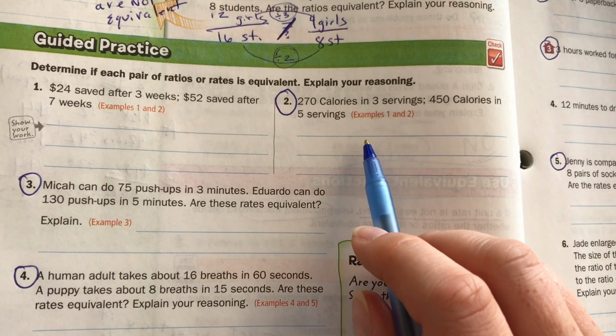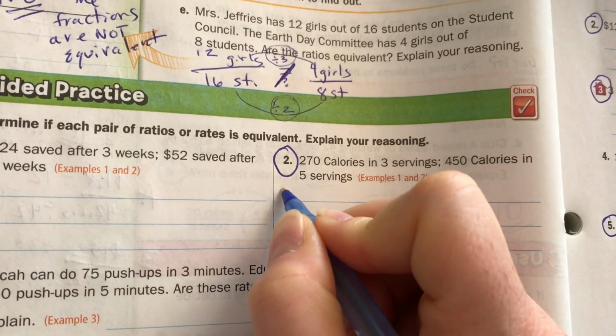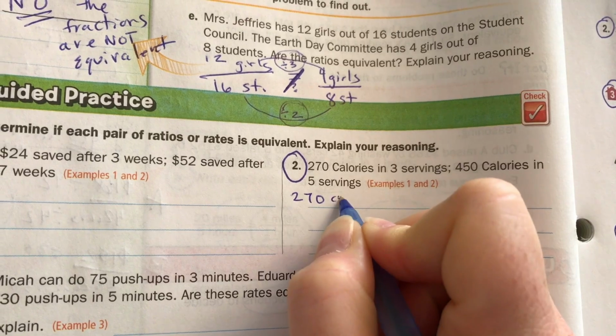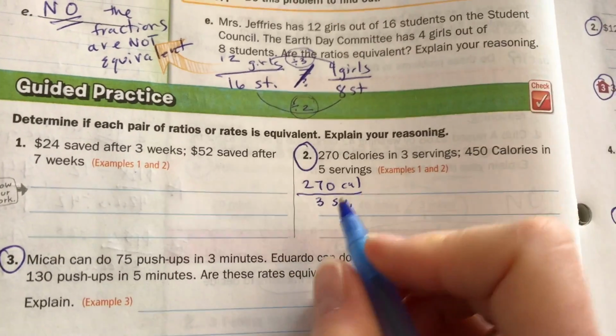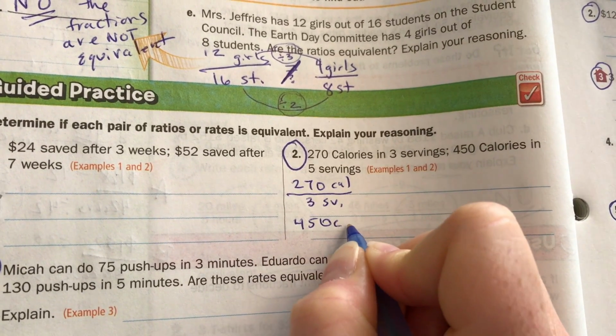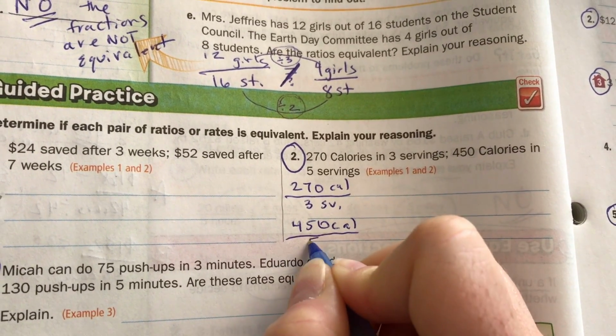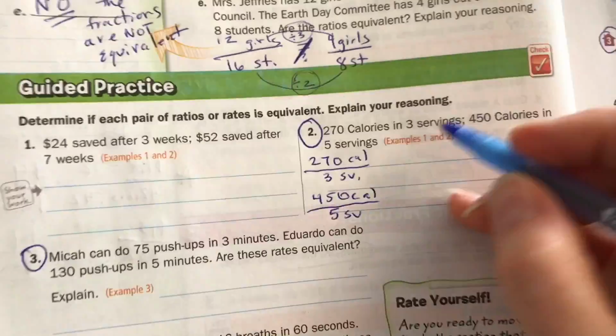All right, here is the work for number 2. So we turn it into fractions. 270 calories in 3 servings, and then 450 calories in 5 servings. Now let's find the unit rate for these.